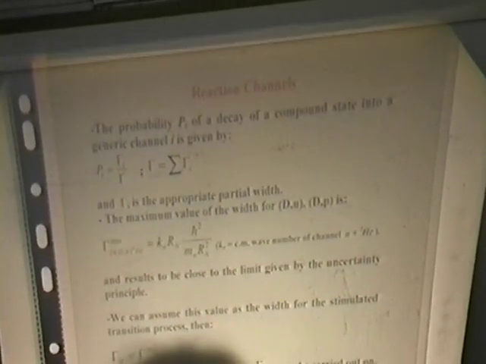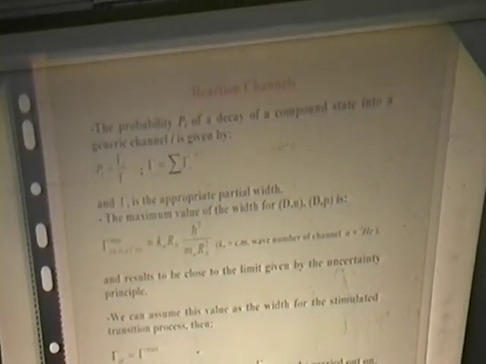Now, we can take advantage of these results to make a rough estimate of the effect on the reaction channel in the lattice. We have the well-known relationship that gives the probability to have a channel for a compound state, given by the ratio between the partial width of the channel and the sum of all the partial widths.